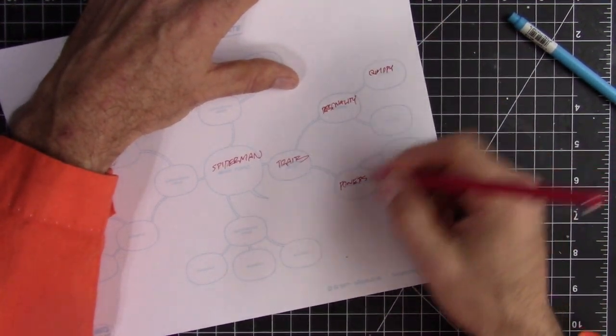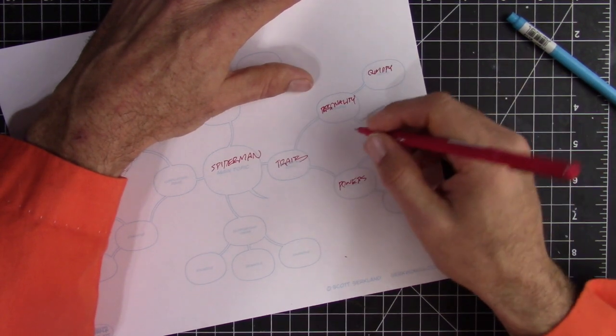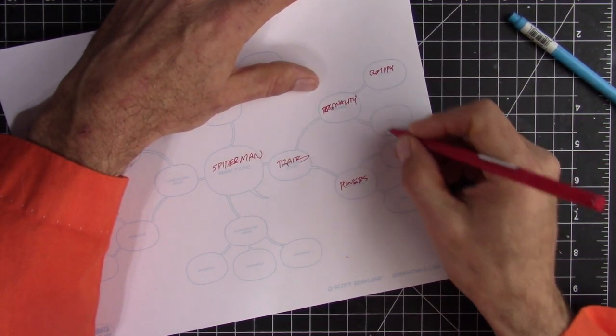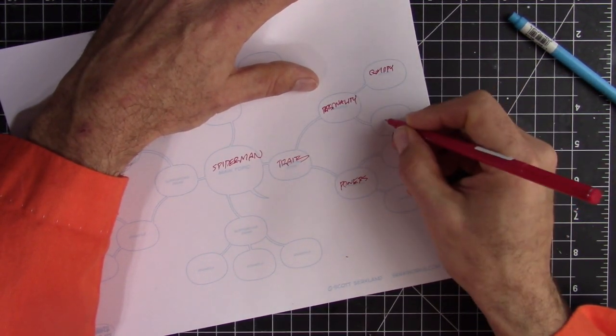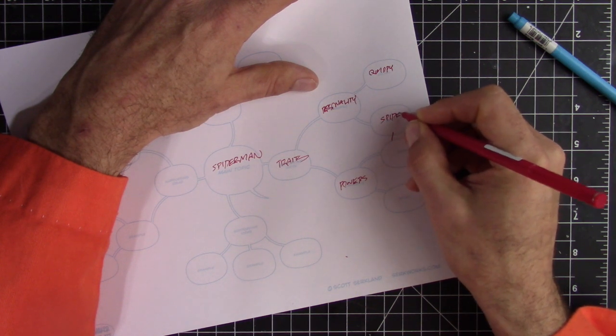So what we're going to do is branch off from powers. Let's think of what are some of Spider-Man's powers. We're going to connect this here. We got Spider Sense.